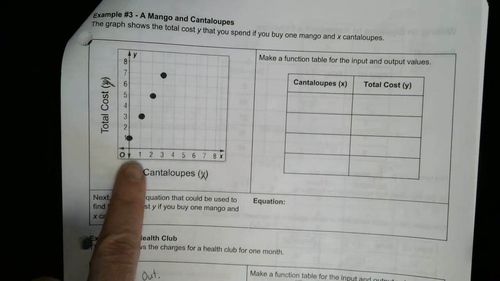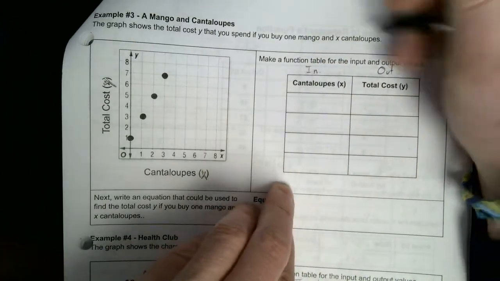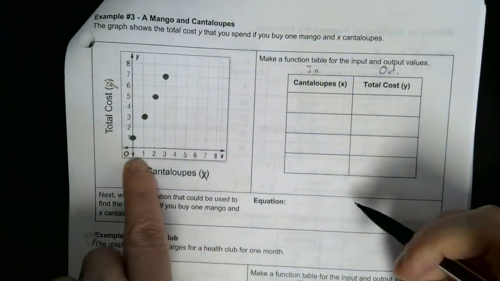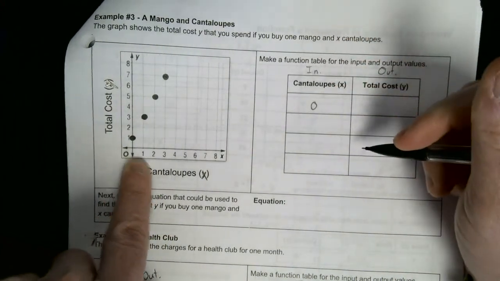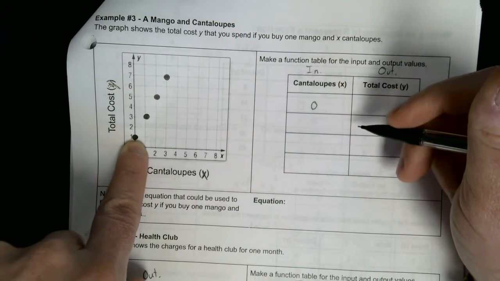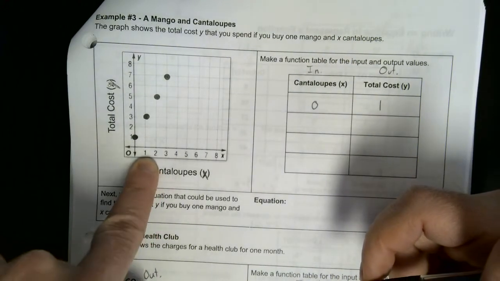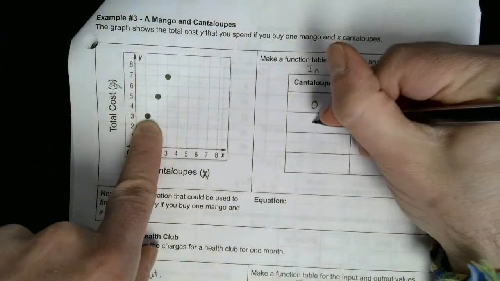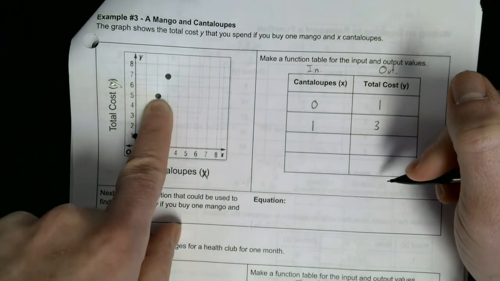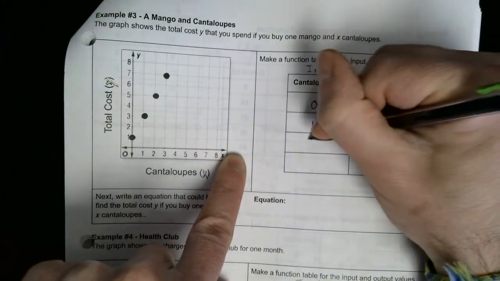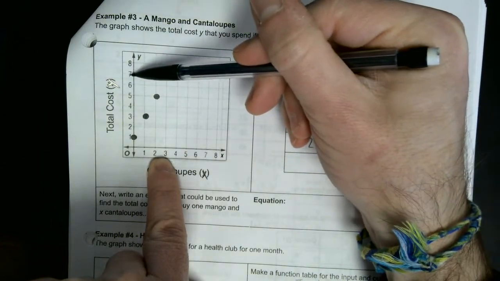Cantaloupes. Well, here's our X values, the input and the output. Right here's our first X value. That's 0. 0 goes in. What comes out would be 1. So if 0 cantaloupes, you spend $1. 1 cantaloupe, you spend $3. 2 cantaloupes, you spend $5. 3 cantaloupes, you spend $7.